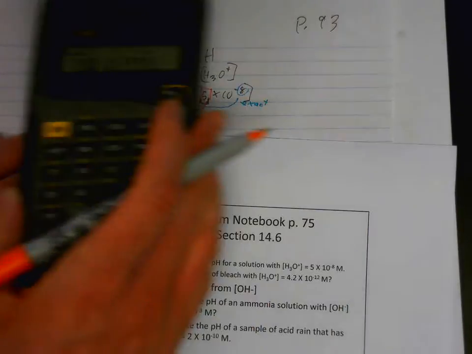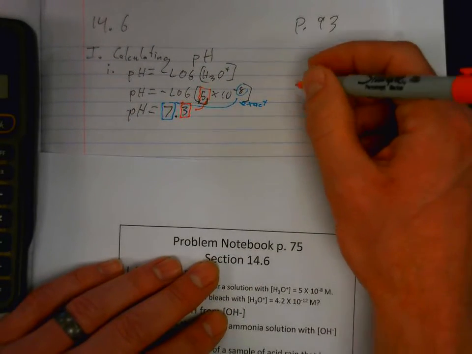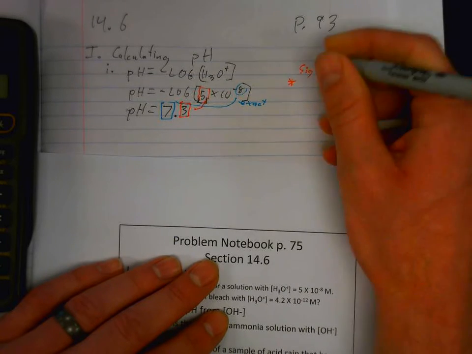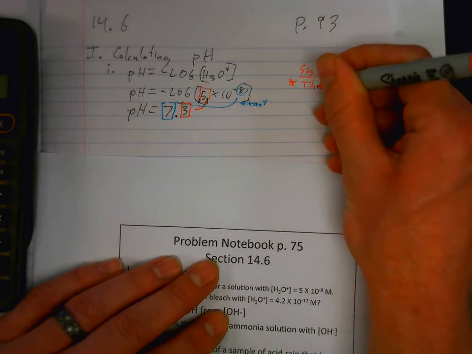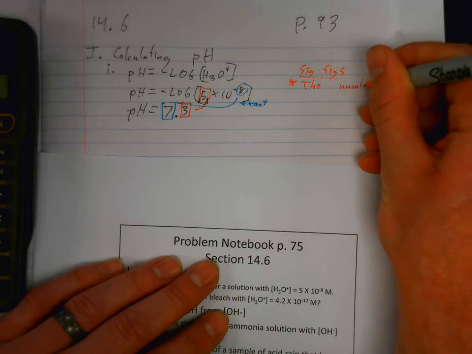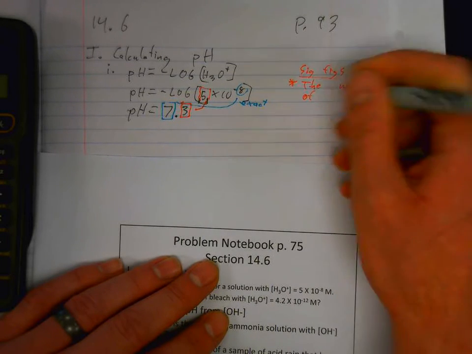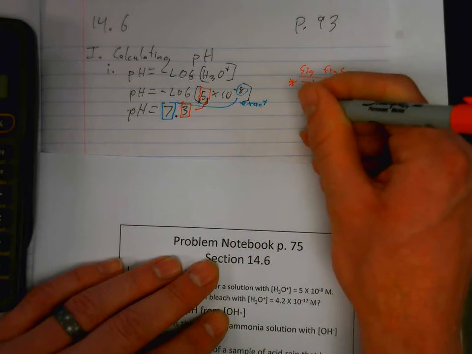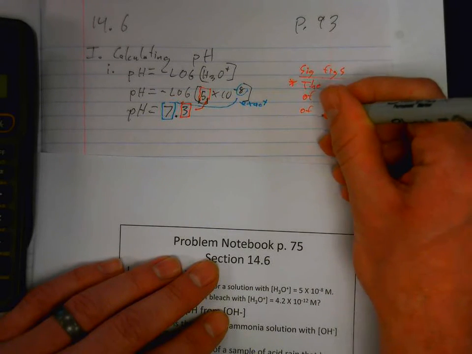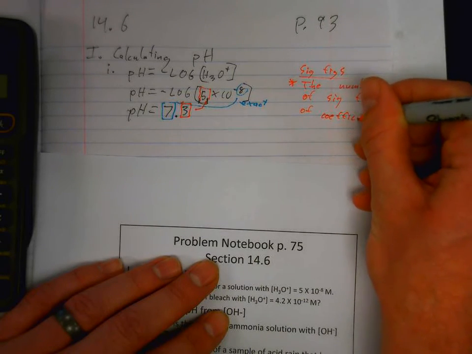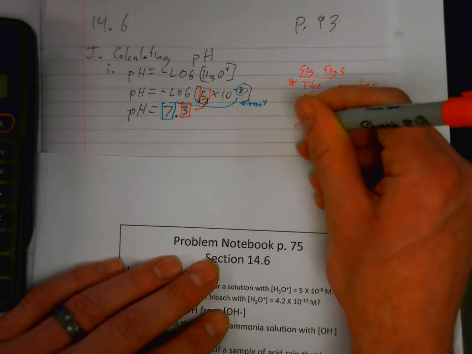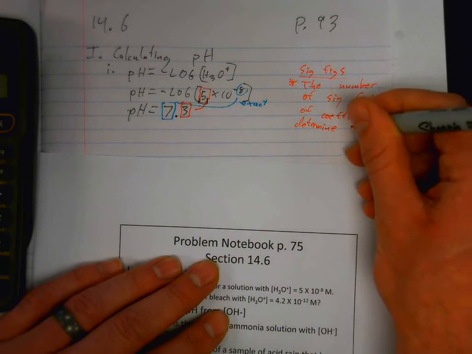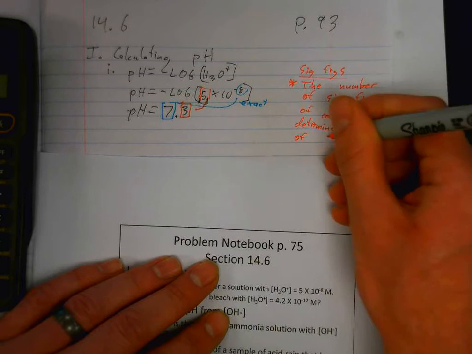So in terms of sig figs, the number of sig figs of the coefficient determines the number of decimal places.